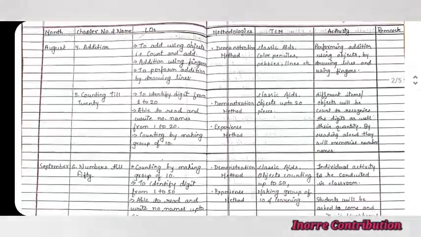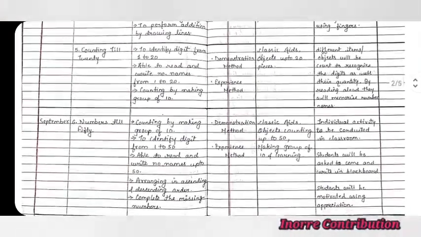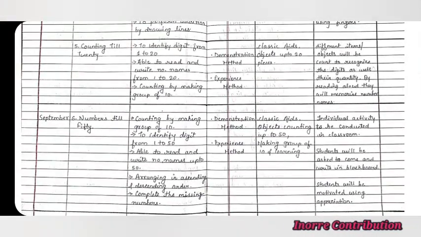Chapter number 6, numbers till 50. Learning outcome: counting by making groups of 10, to identify digits from 1 to 50, able to read and write number names up to 50, arranging in ascending and descending order, complete the missing numbers.